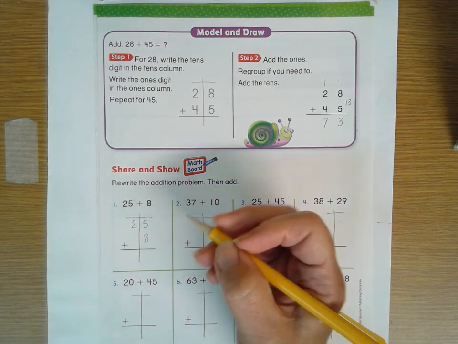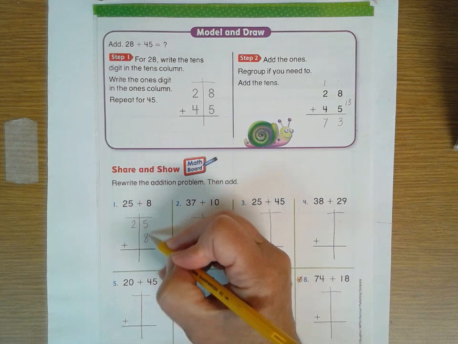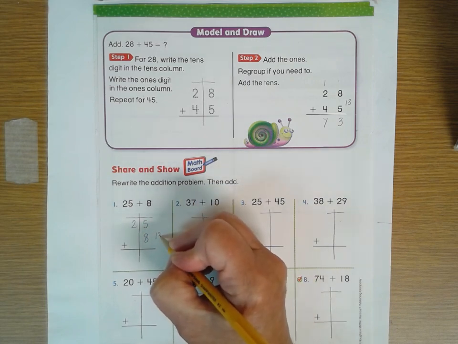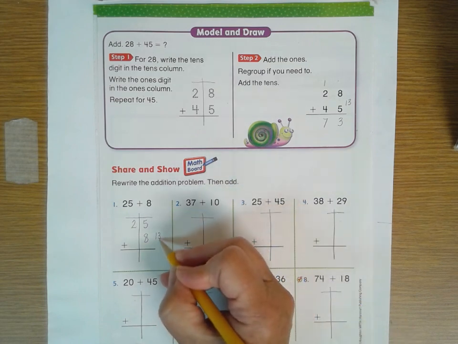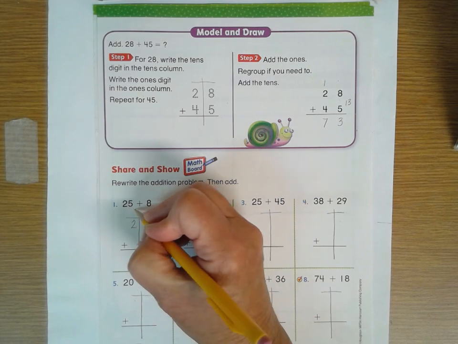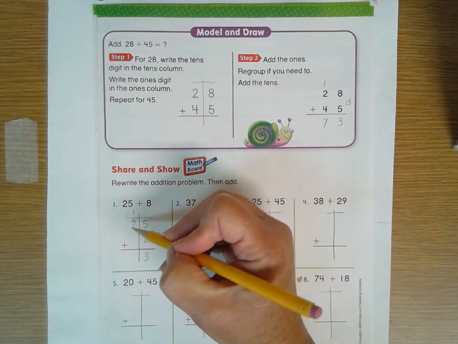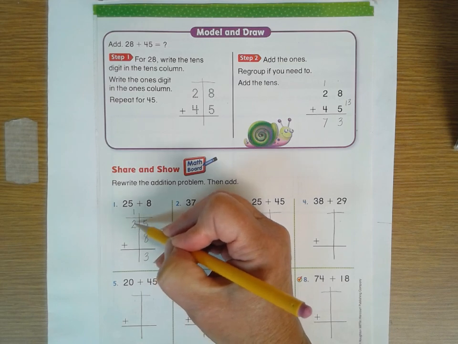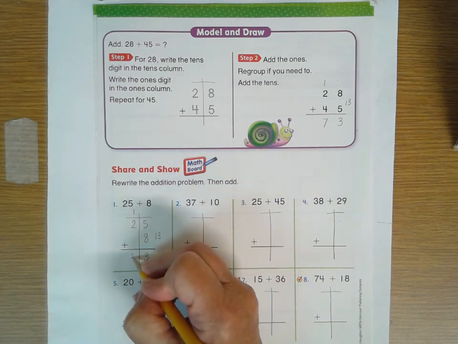So let's add. 5 plus 8 is 13. Write that on the side. The 3 ones go in the ones place, and the 1 ten goes in the tens place. And so we have 2 and 1 is 3, and there's nothing here, so our answer is 33.